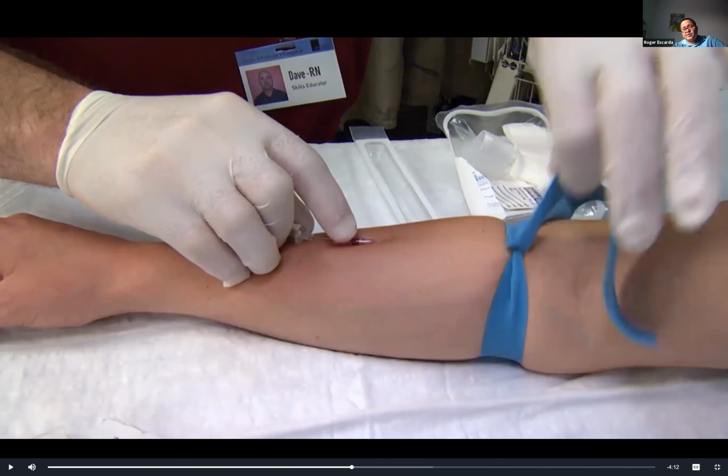Because you'll need to attach the extension tubing, because otherwise you'll have a bloodbath here. There will be a lot of blood coming out if the tourniquet stays on. All right, so you're already done with inserting the catheter. This time you just need to secure it, connect the extension tubing, so you don't need the tourniquet anymore.